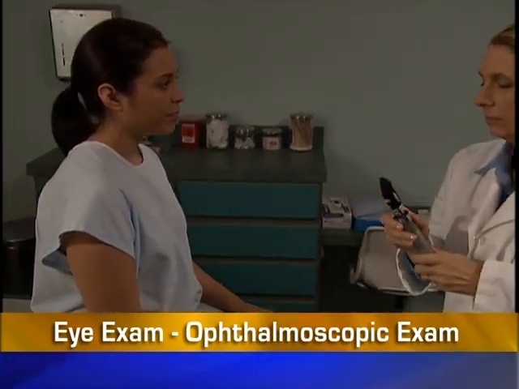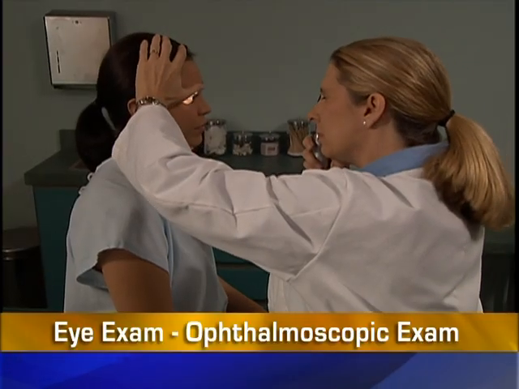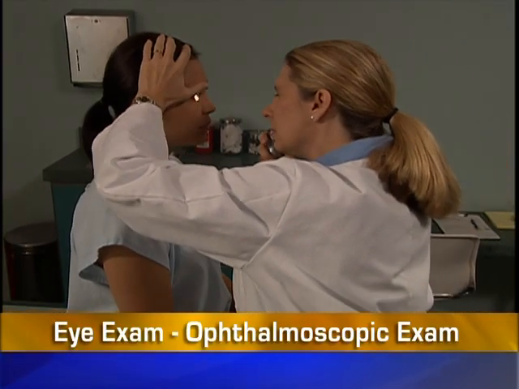Then switch the ophthalmoscope to your right hand to examine the right eye. Check for the same characteristics.